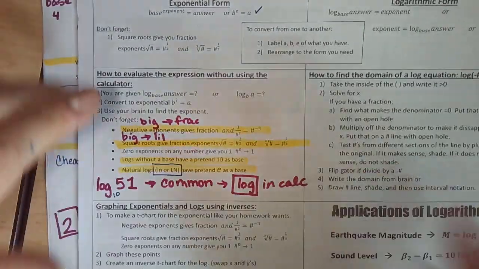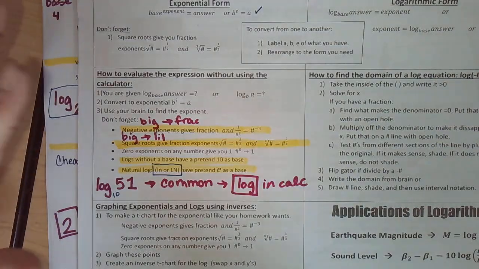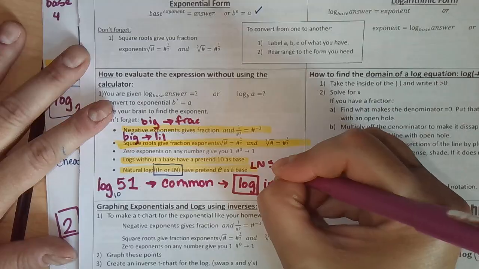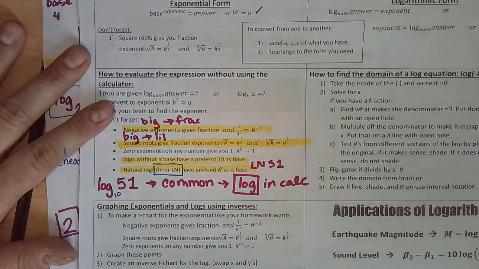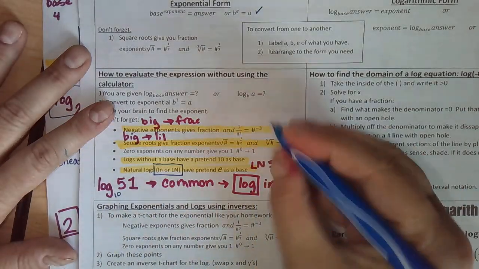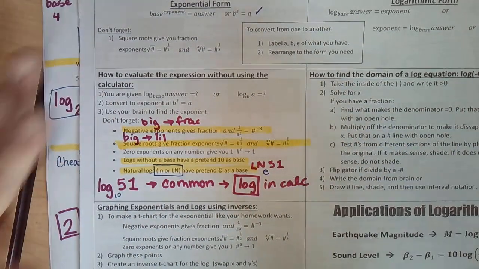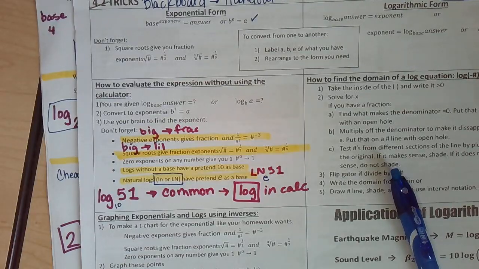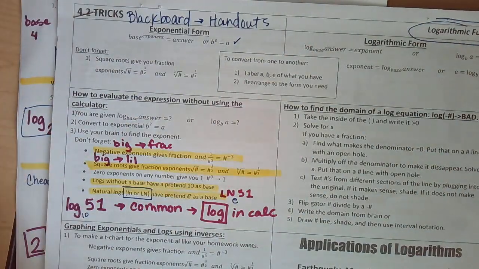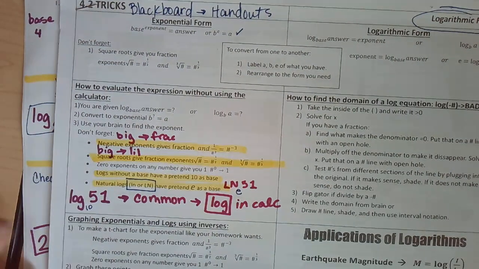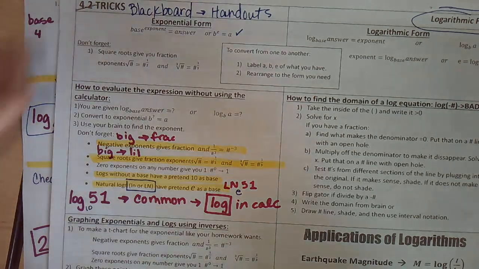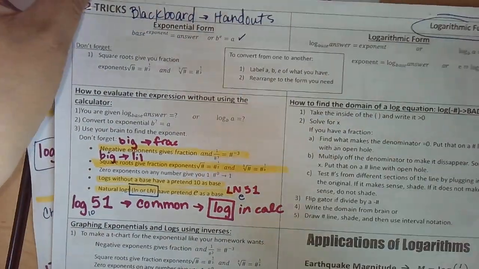Okay, so that sucker would look like LN51. So the 51 would still be there. It would just say LN for natural log, and it means you have a little E down there. And that little E means Euler, and it's probably involved in some natural word problem about plutonium or flowers or the population of Mexico or something like that. Okay.